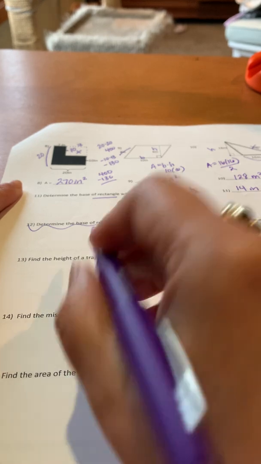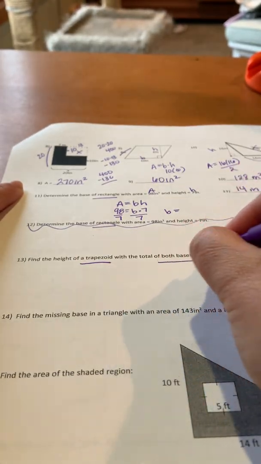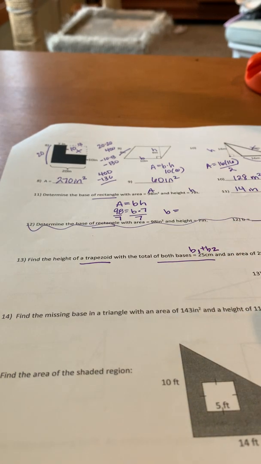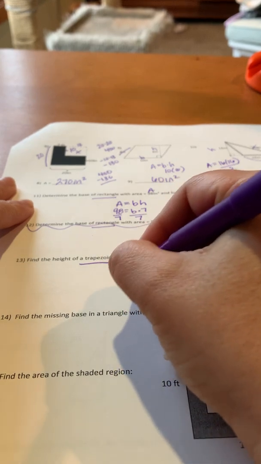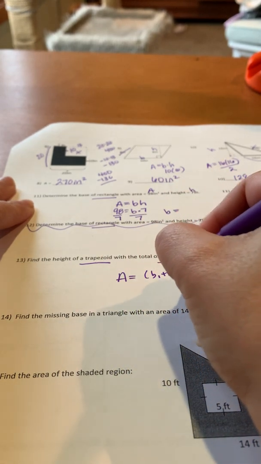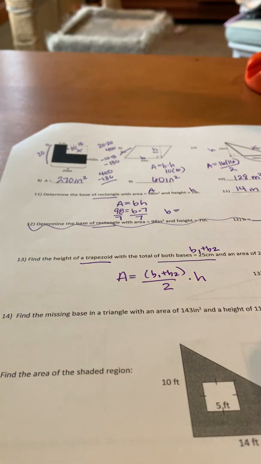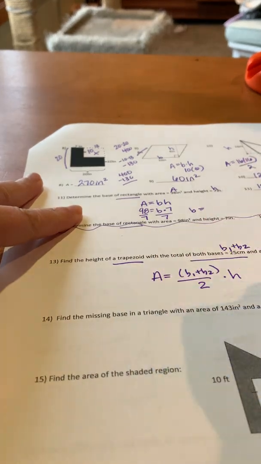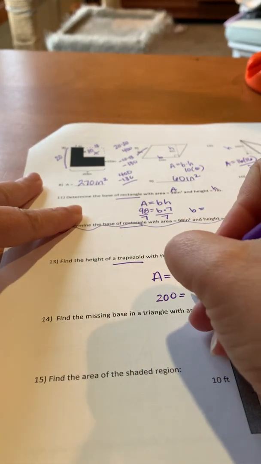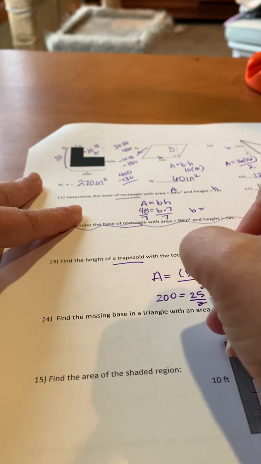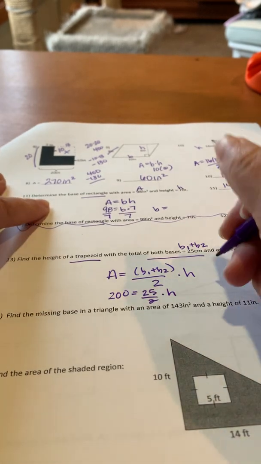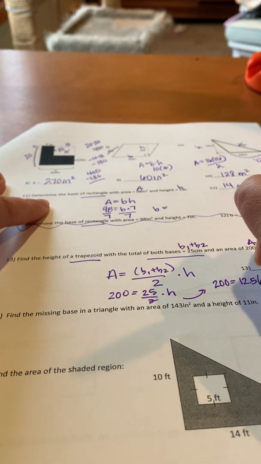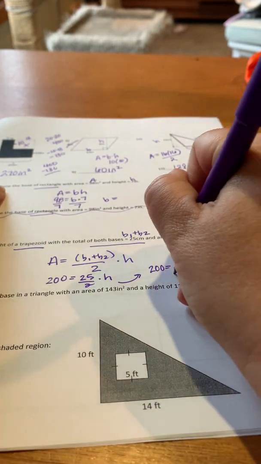Number 13, find the height of a trapezoid. Okay. Both bases add up to 25. Now the parentheses are there for a reason. Now my area is 200. So what do we have? 200 equals 25 over 2 times your height. 200 equals 12.5 times the height. Divide out.